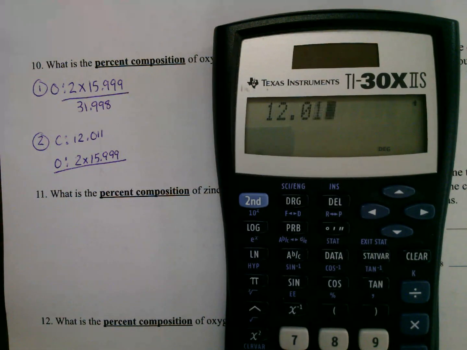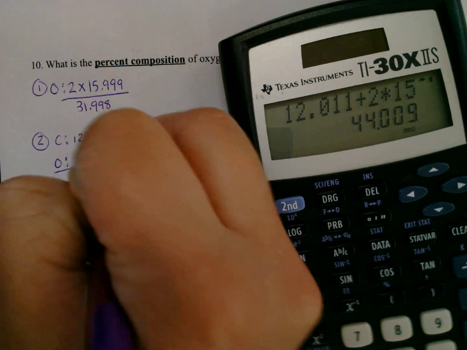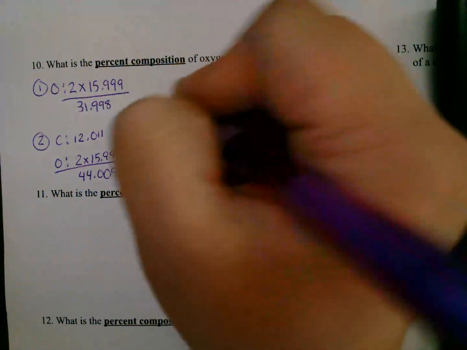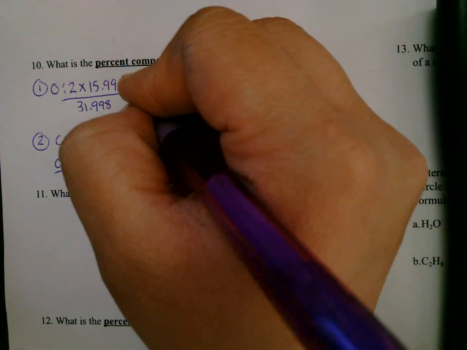So 12.011 plus 2 times 15.999. That's 44.009.